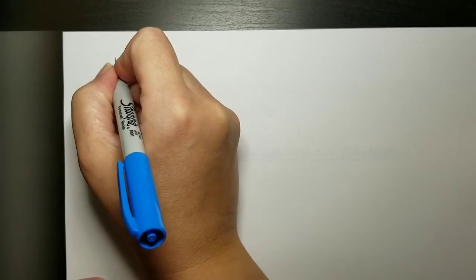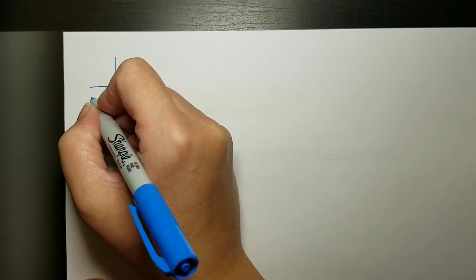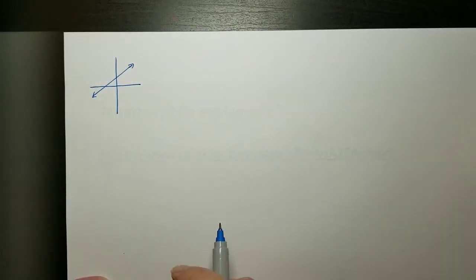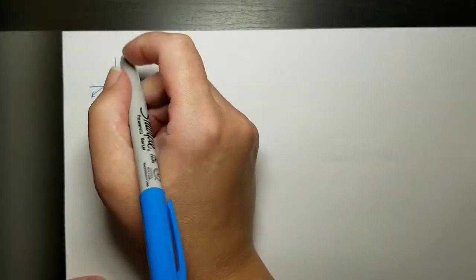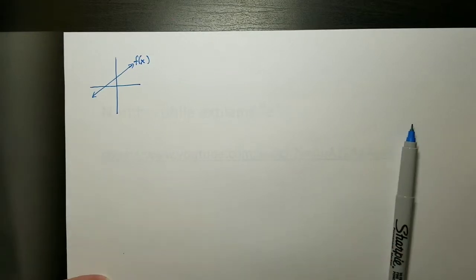So I'm going to just sketch some functions. What are the different kinds of functions that we know? Let's start super easy. Back in grade 9, you learned linear functions, right? We had the equations of a line. So if this is my f of x, what would the slope of the tangent look like for that?